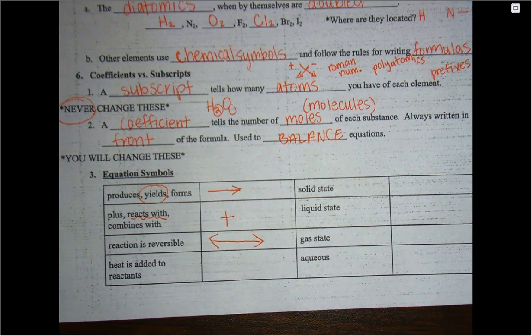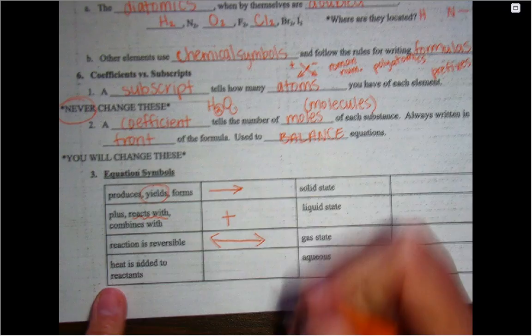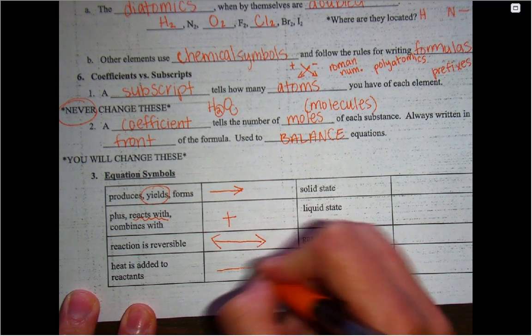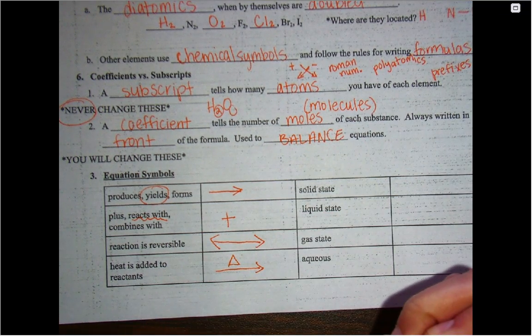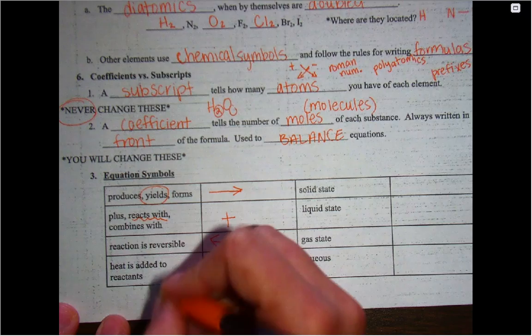You're going to see an arrow that goes both directions, forward and backwards. We may or may not hit a chapter called equilibrium, and that's where that'll show up a lot. But just in case you do happen to see one like that, that's what it means. And then heat is added to reactant. That's going to be an arrow and a little triangle sitting on top of it. Okay? So heat added to reactants.